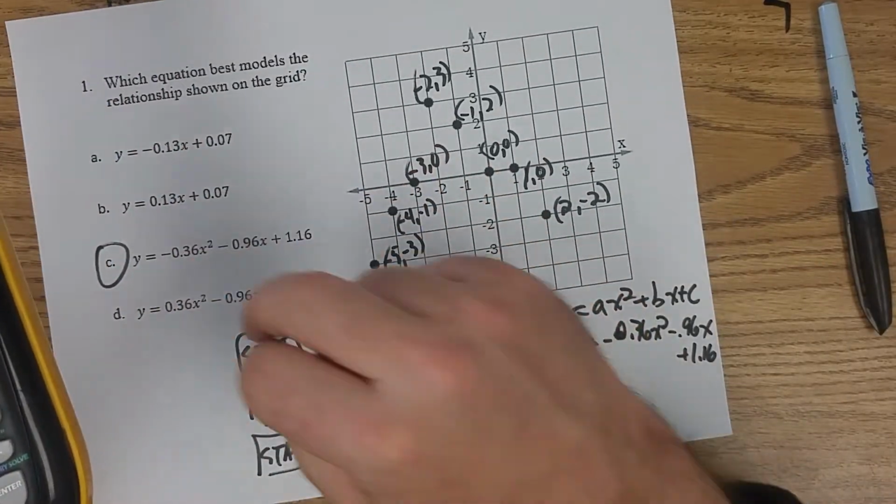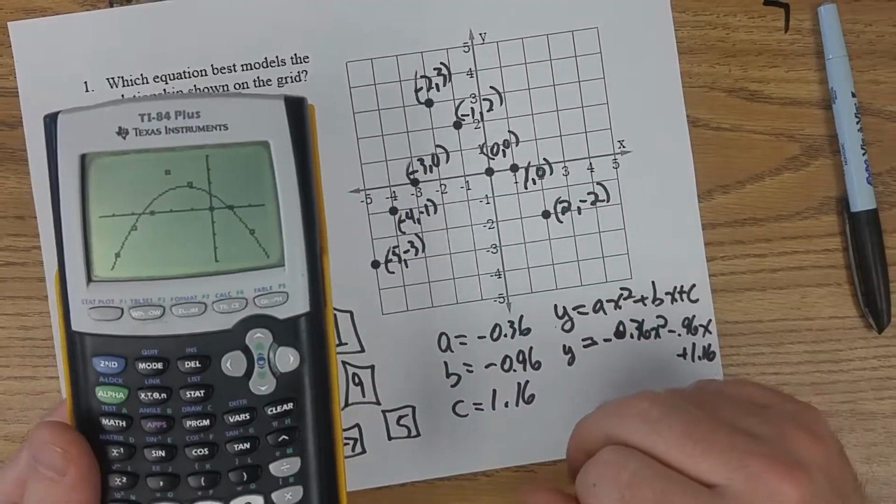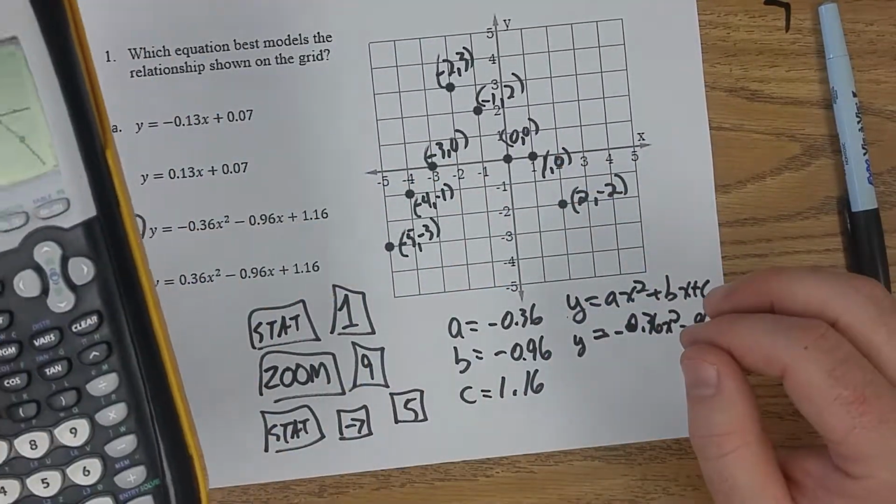Way to go. You can always check these other three too, and you'd find out that they don't come close to going near all of these points.